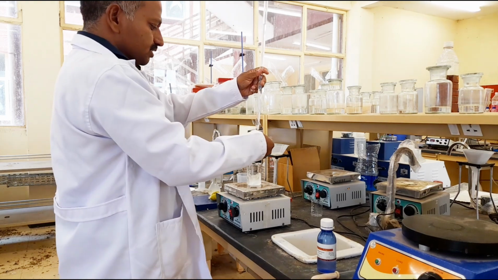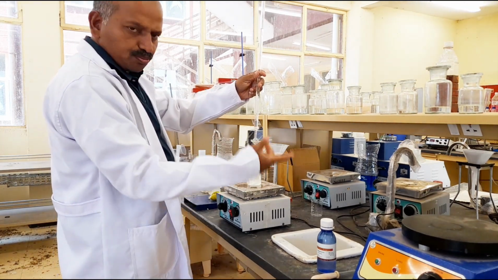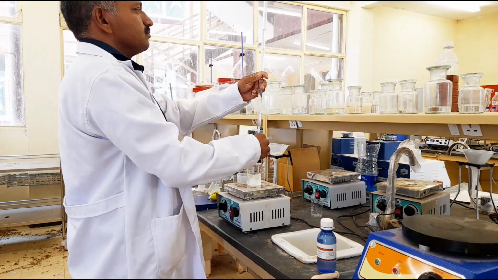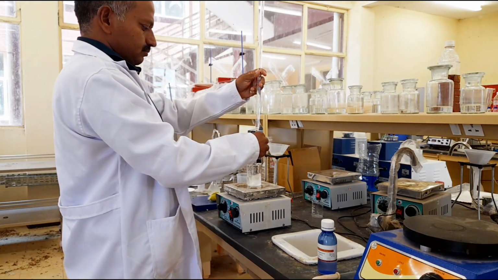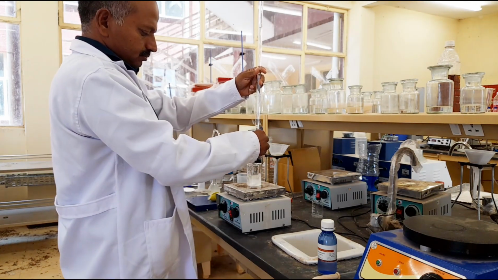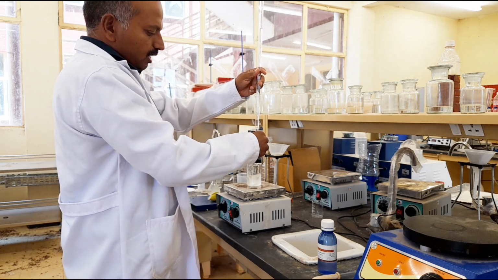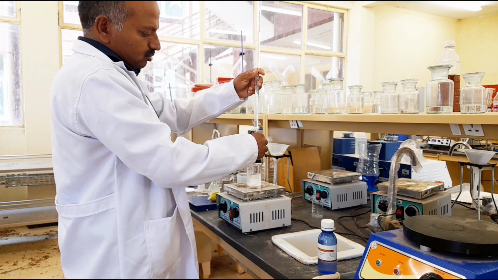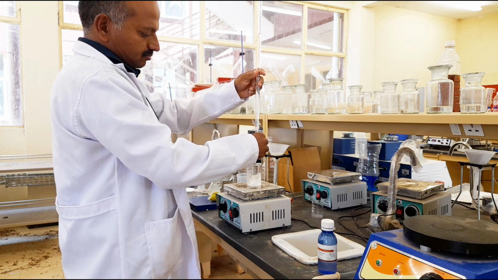Carefully observe the color change. Now it is colorless; it converts into pink color in the basic medium. Slowly, 0.1 molar sodium hydroxide is reacting with the lemon juice containing citric acid.